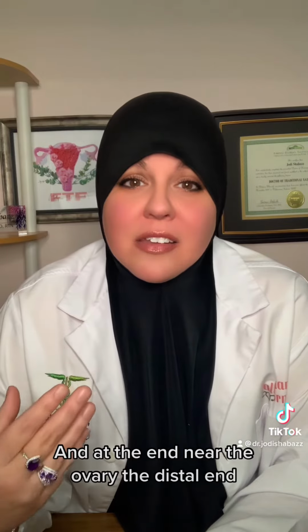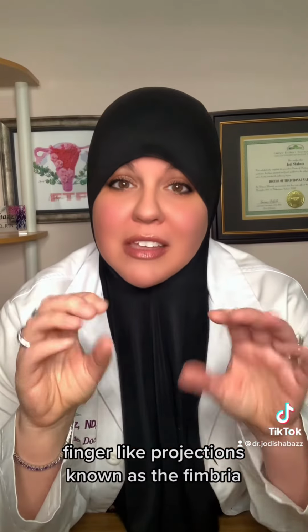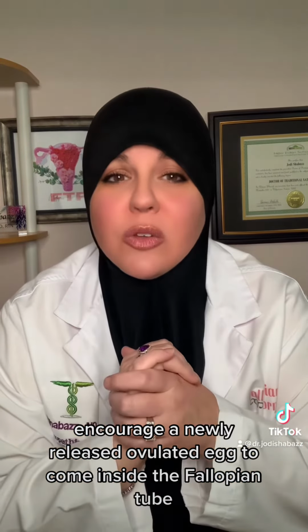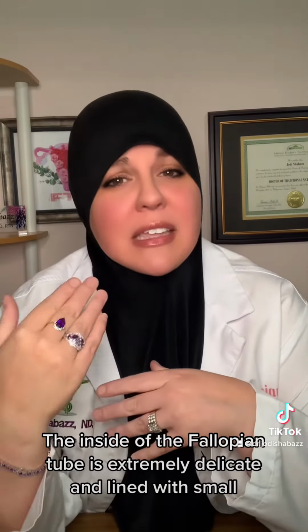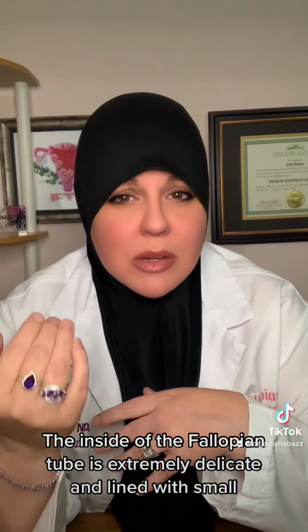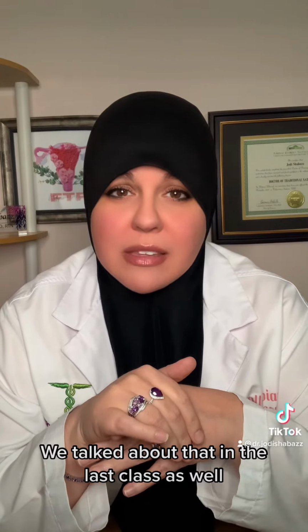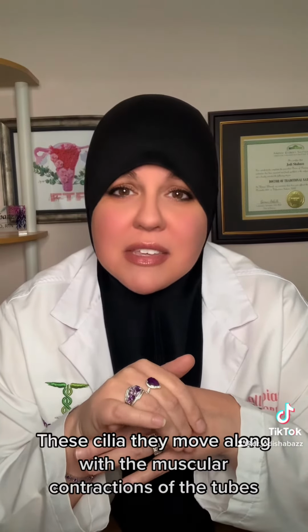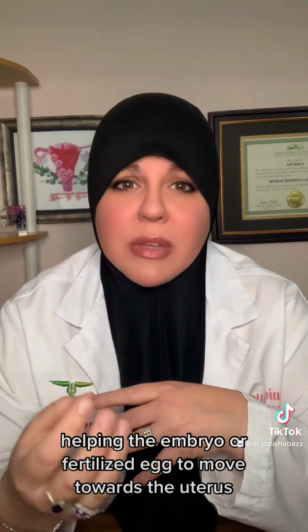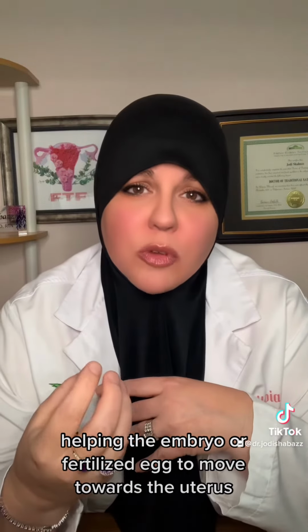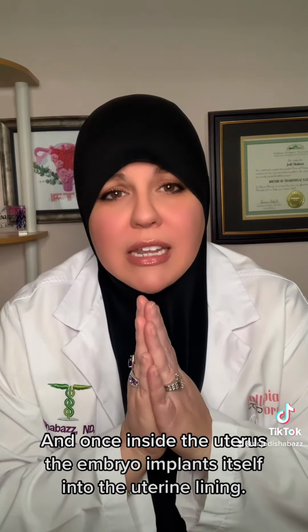And at the end near the ovary, the distal end, finger-like projections, known as the fimbria, like we talked about in the last class, encourage a newly released ovulated egg to come inside the fallopian tube. The inside of the fallopian tube is extremely delicate and lined with small hair-like projections known as cilia. We talked about that in the last class as well. These cilia move along with the muscular contractions of the tubes, helping the embryo or fertilized egg to move towards the uterus. And once inside the uterus, the embryo implants itself into the uterine lining.